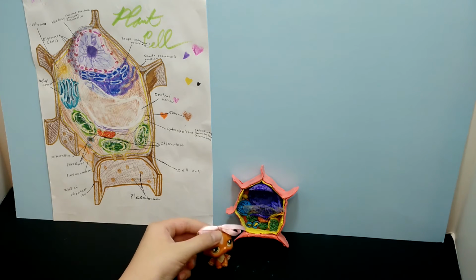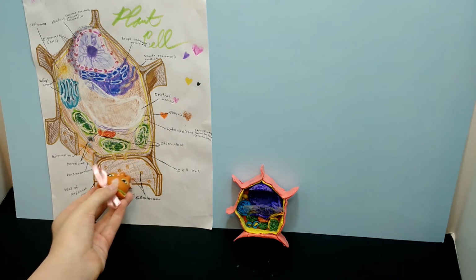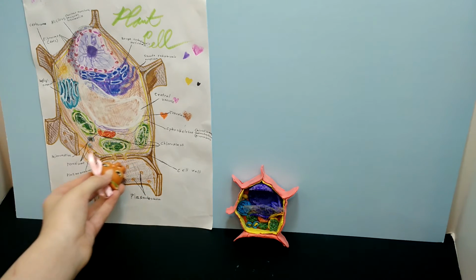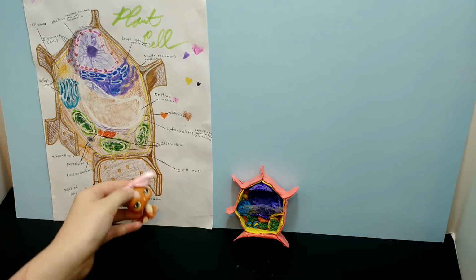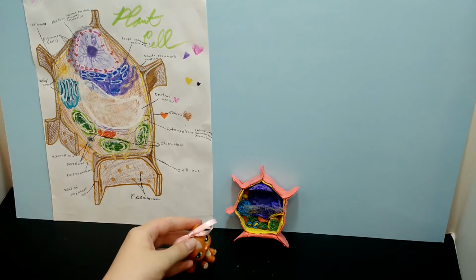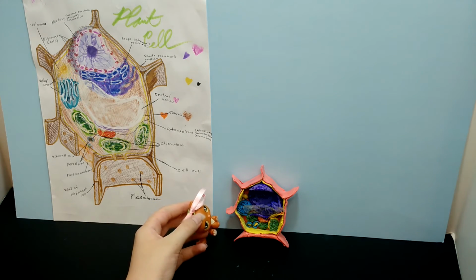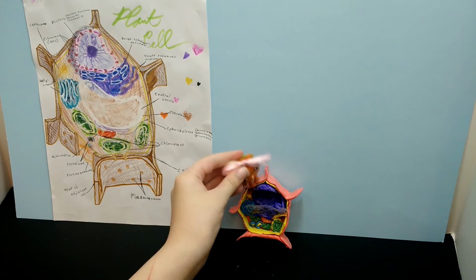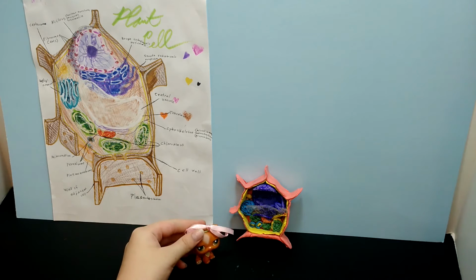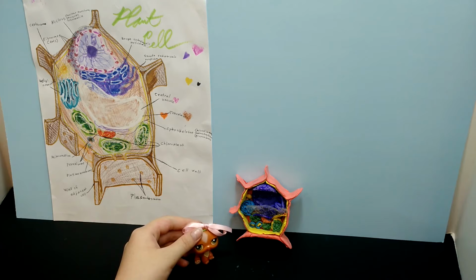Speaking of supporting, what supports the outside of the cell? The answer to that would be the cell wall. And it is shaped like this because this is actually the wall of the adjacent cell, meaning the cell next to it. So when they're in a plant, they're all bunched up together. Like there'd be another cell here, another cell here, here, here, here, and here. The cell wall, it protects the outside of the cell.